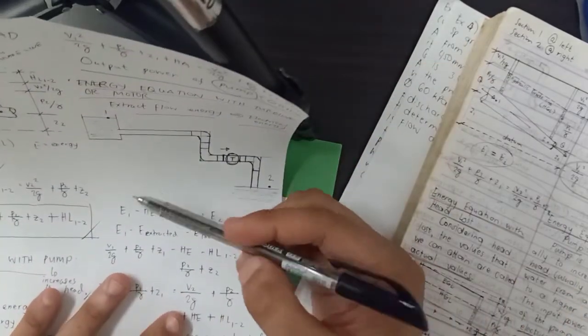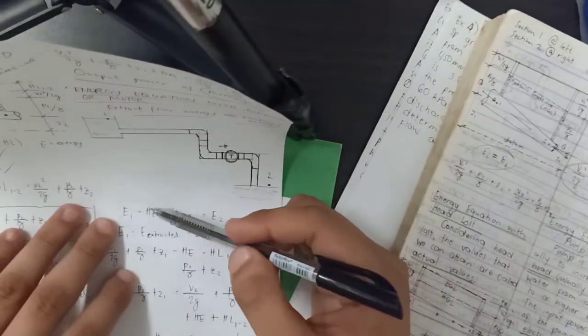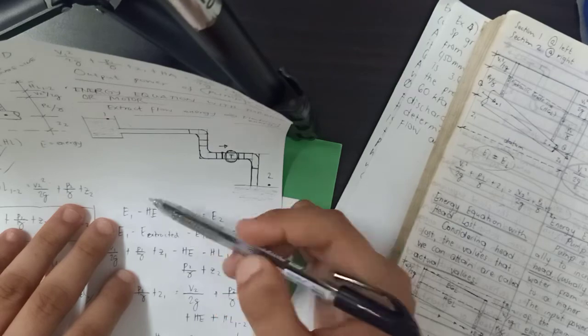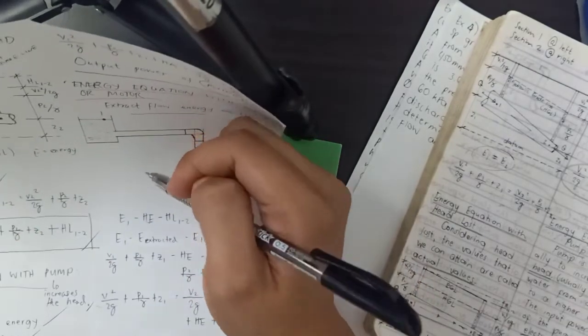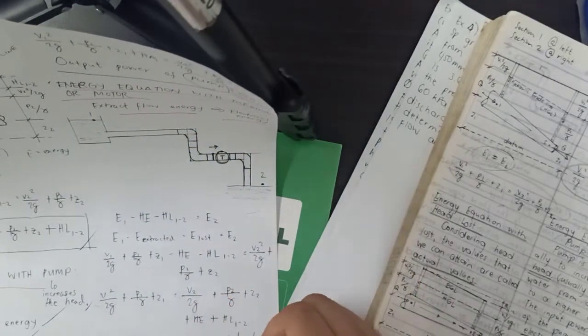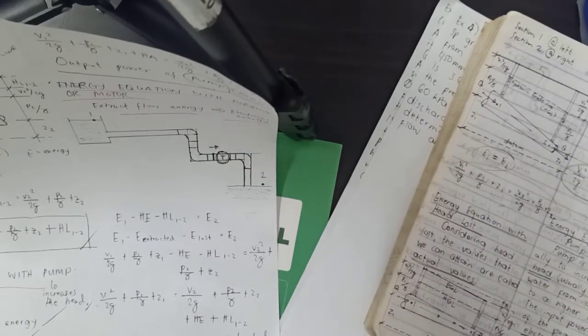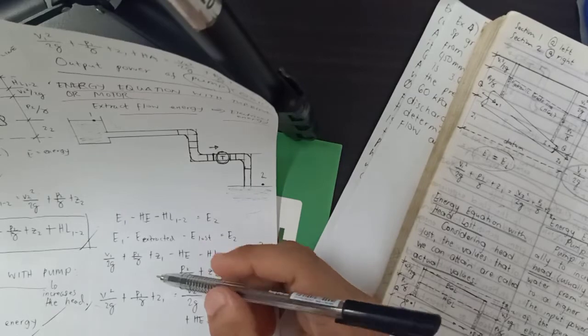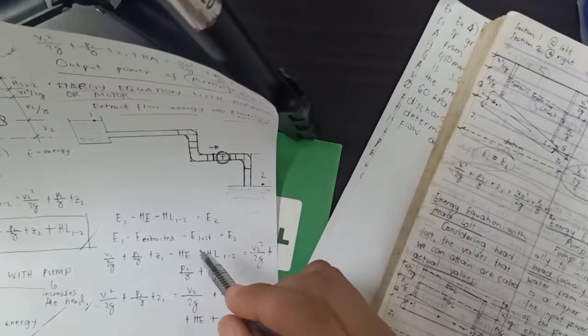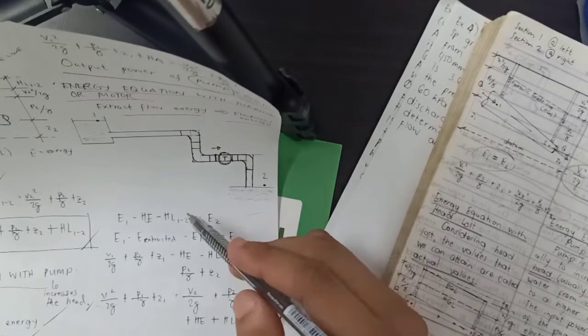So, the equation formed is E sub 1 minus HE. HE is energy extracted. Again, HE is energy extracted. Extract means taken out. Minus head loss from section 1 to 2 equals head sub 2.